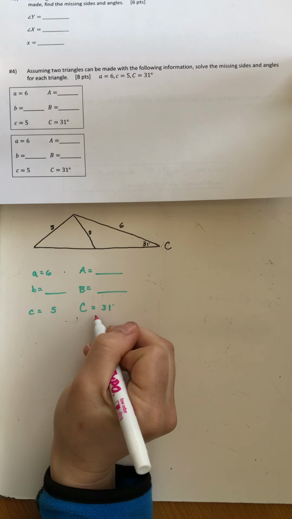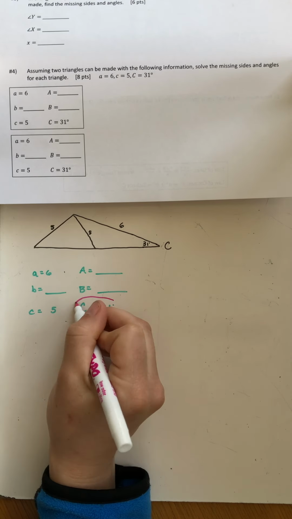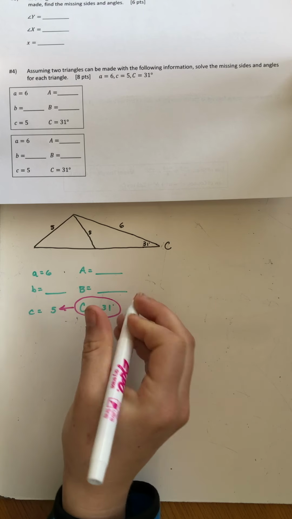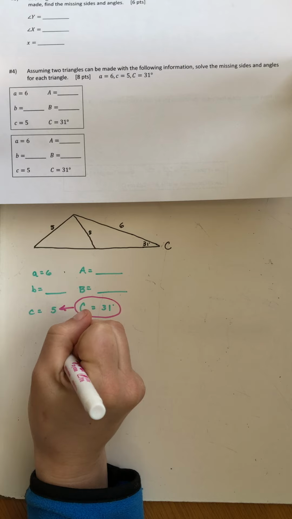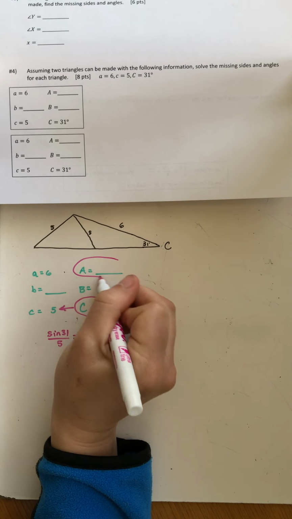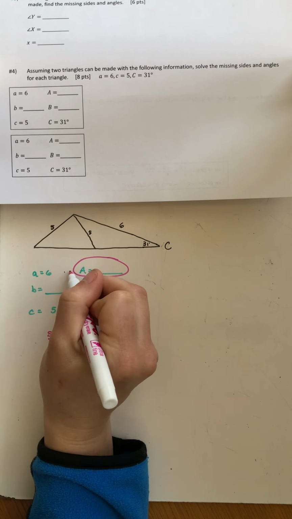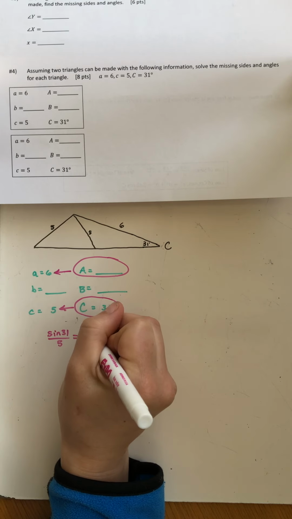We have a ratio set up here, so I'm going to do the sine of the angle across from the side equals the sine of the missing angle across from 6.